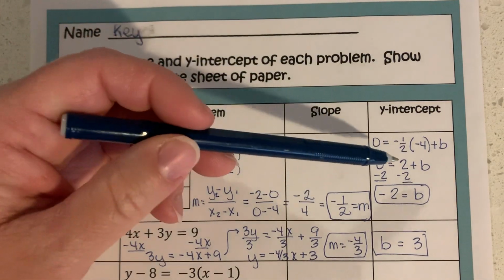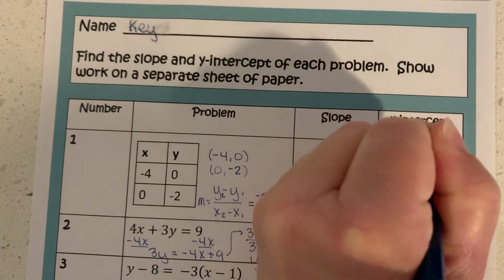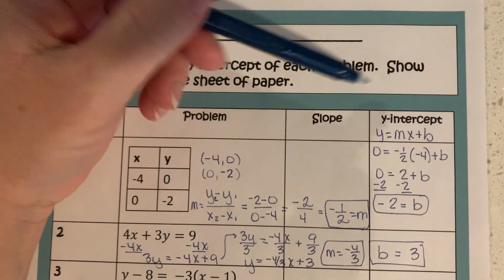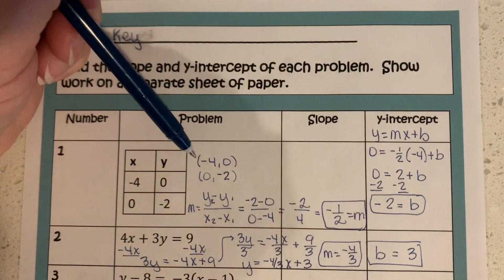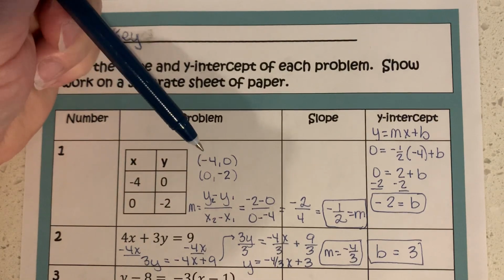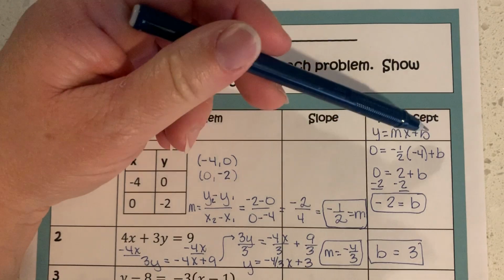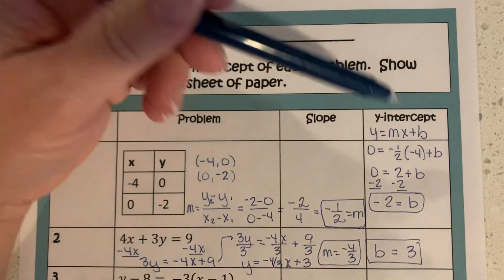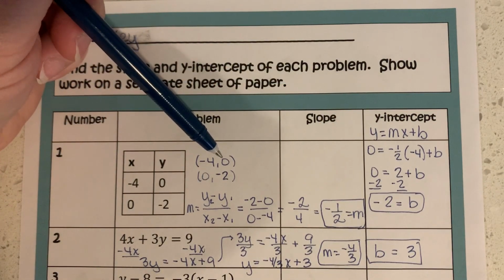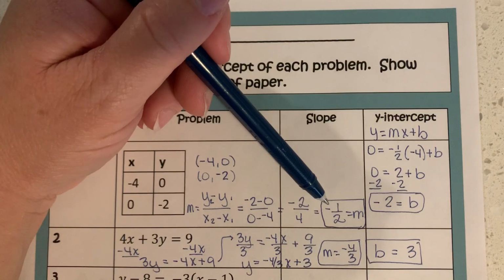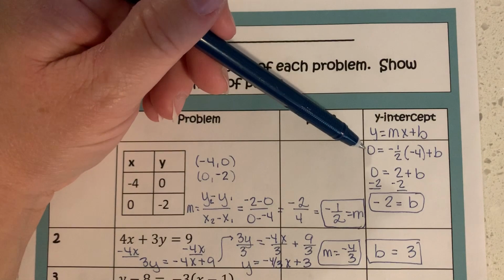Now, what we do to get the y-intercept is I can use the formula y equals mx plus b, remembering that my slope is m and my y-intercept is b. Well, now I have 2 different x and y's I can choose from, and I can pick either xy coordinate point, and I know my m, so I can solve for my y-intercept, which is b. So I used the first point, so y, well, that's 0, equals m, which was -1/2, times x, which is -4, plus b. So that's where I got this equation.